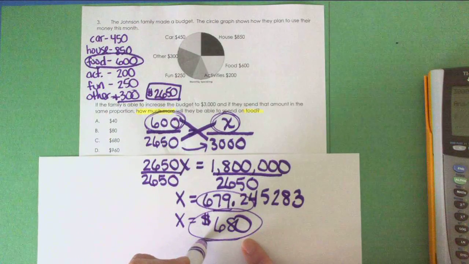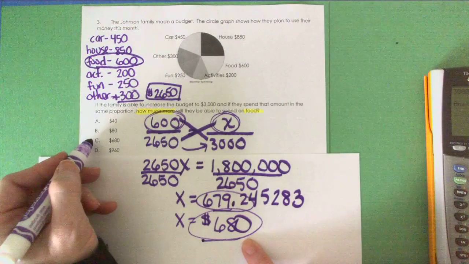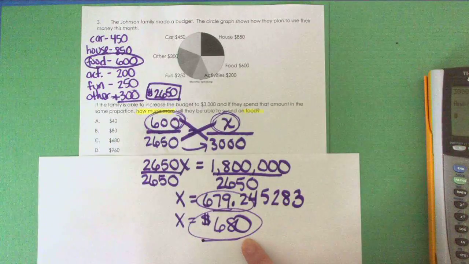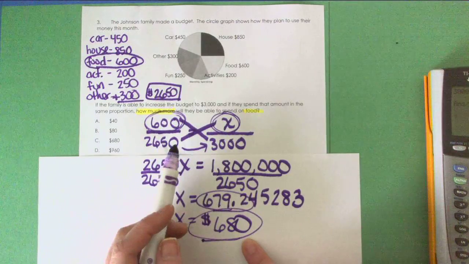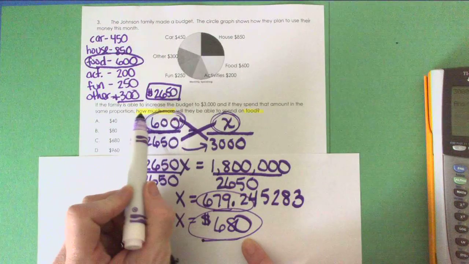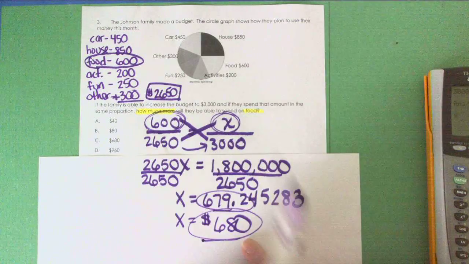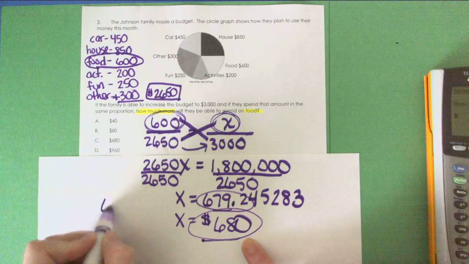And to be honest with you, at first glance, even when I took this test, I almost circled C because I saw 680, I was like, I'm good to go. But here's where you have to be so careful about your reading. Look at this language. How much more will they be able to spend on food? Well, we're already spending $600.